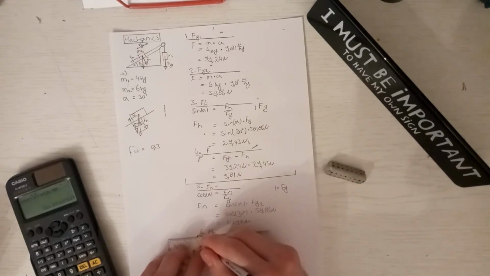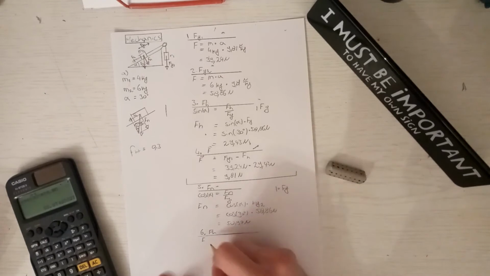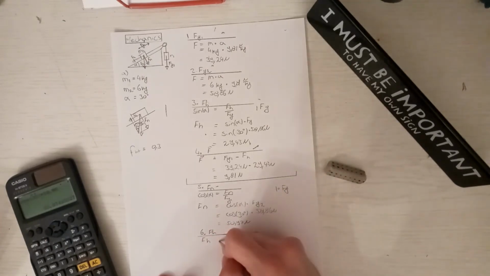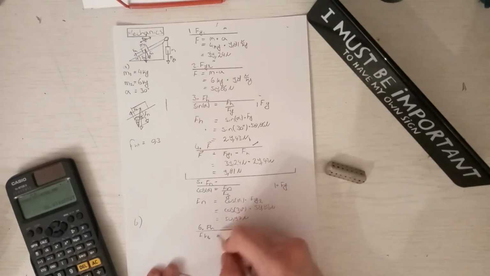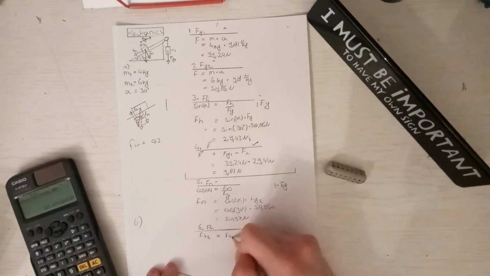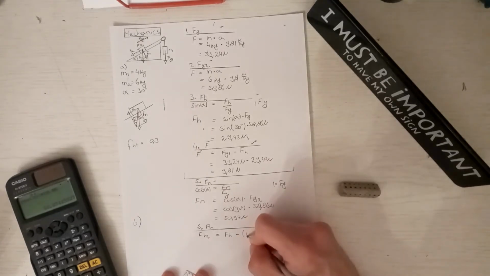And the way I'm gonna do that is by saying that the new FH, so FHB for the B part of the exercise, is equal to the old FH minus the friction.